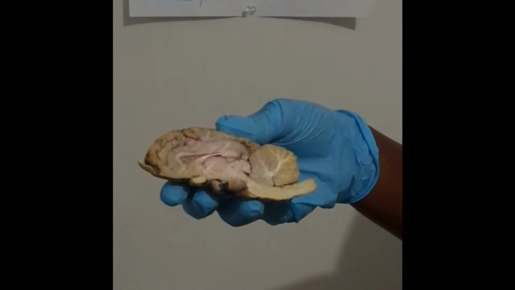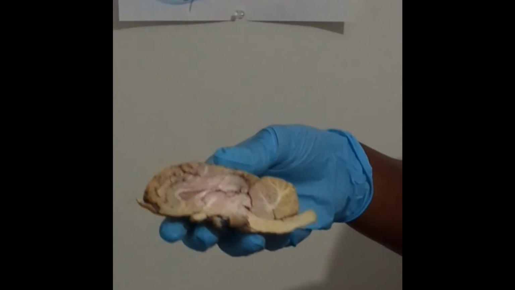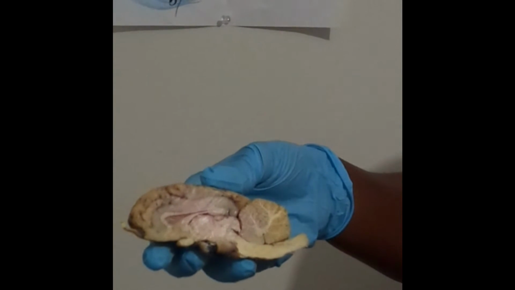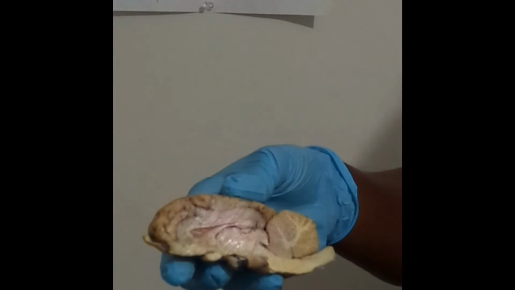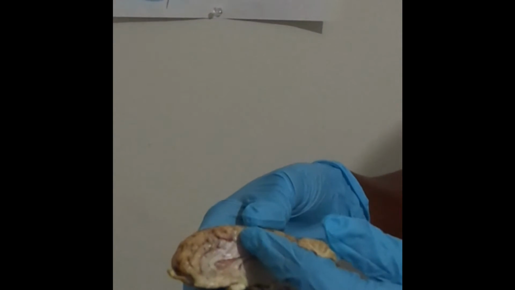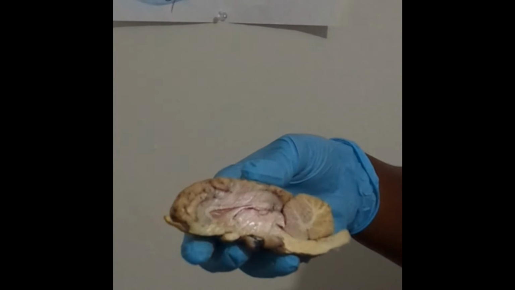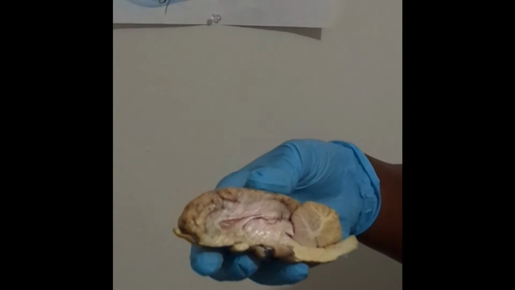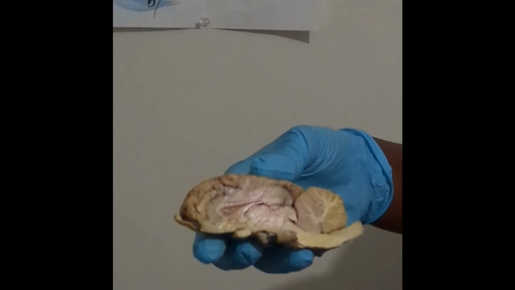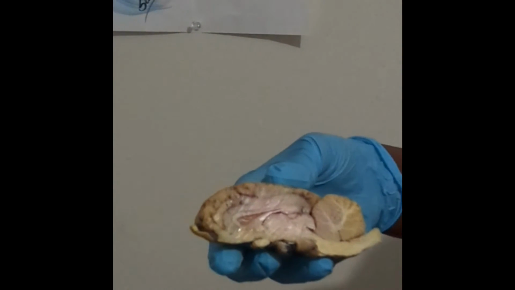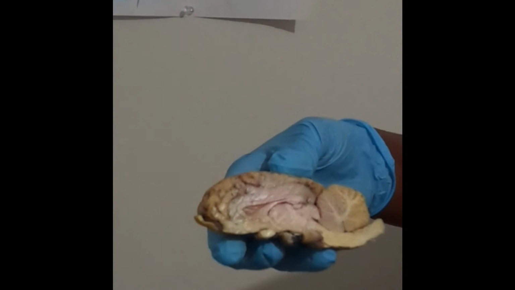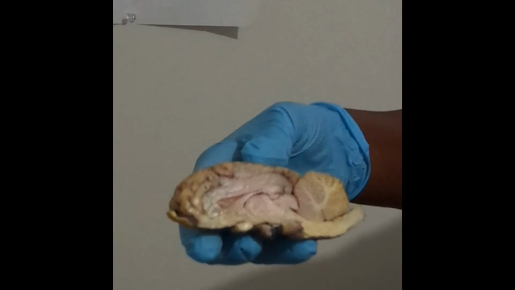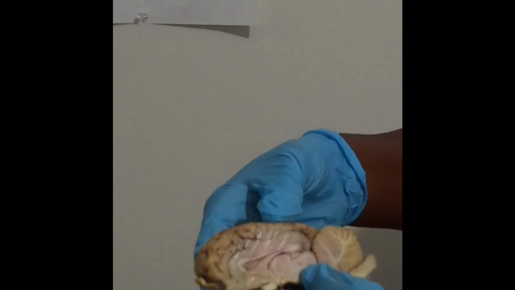Next we'll move over to the sagittal section of the brain. This would be the cerebrum. Next is the corpus callosum, which would be right here. Next to it we have the fornix, which is right there. Then we have the lateral ventricle, which is over here. We have the intermediate mass of the thalamus, which is there. We have the cerebral peduncle, which is going to be here.